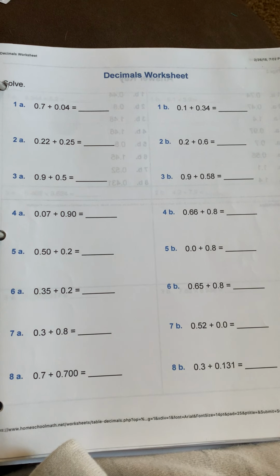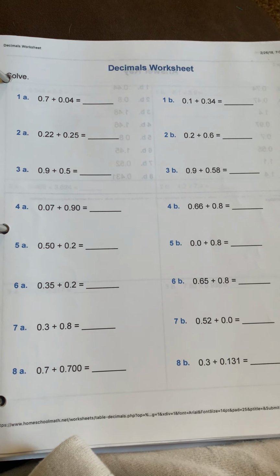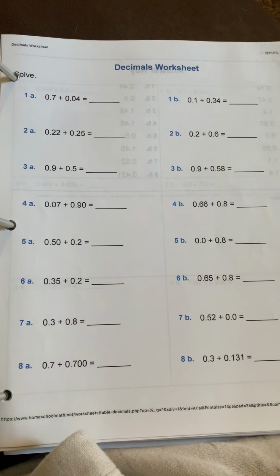I'm trying to hold them here for about 10 to 15 seconds because I'm very impatient, so it's really hard for me to do that.